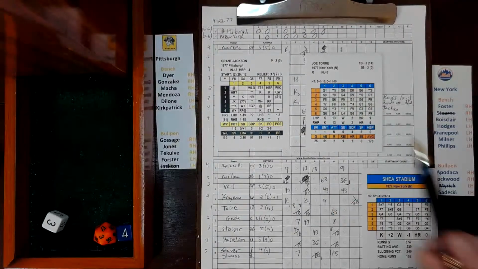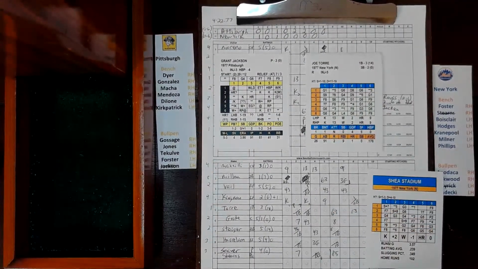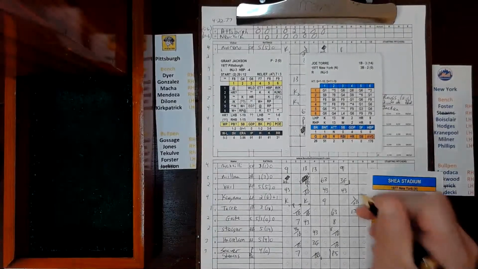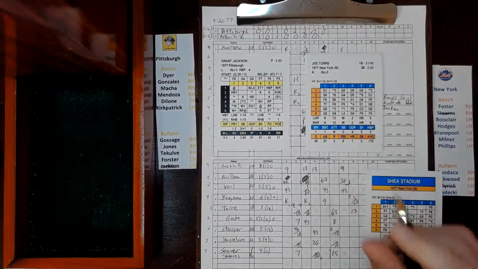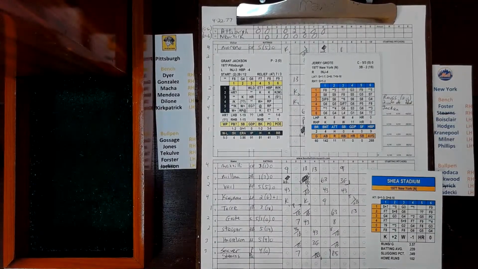4-3, and he's going to ground it right back to Grant Jackson. And now the only way Kingman makes it is if his base running rating exceeds this roll. He does run as a 4. Yep, he will make it to third. So Jackson gets Torrey, but Kingman does make the third with one out.